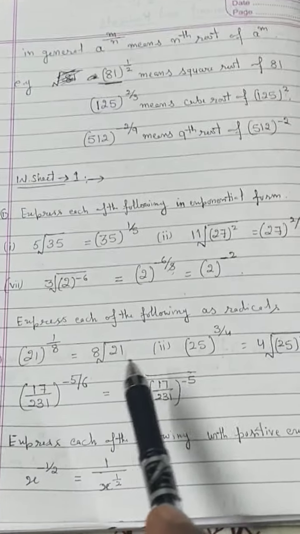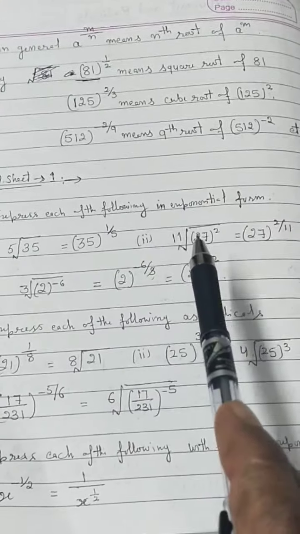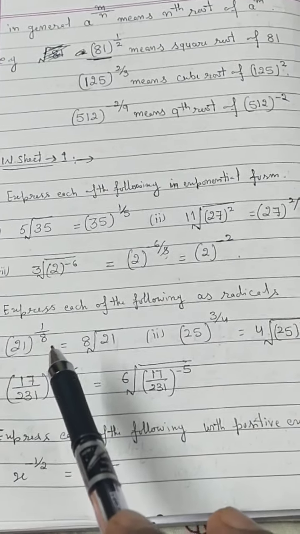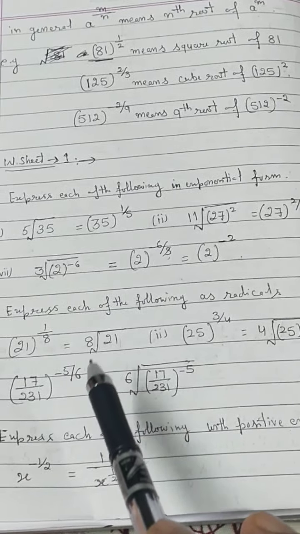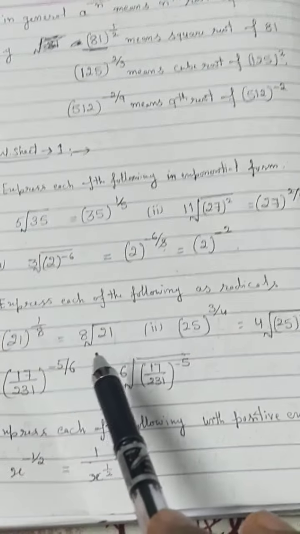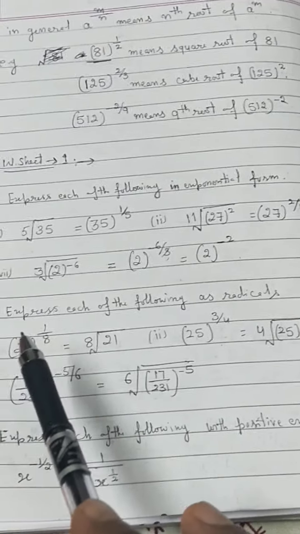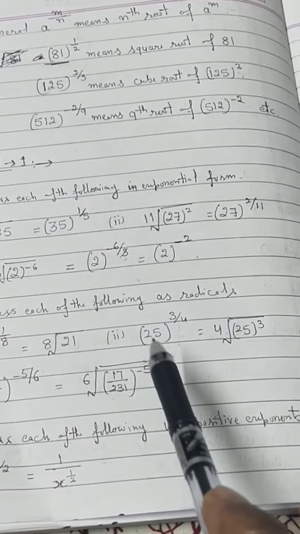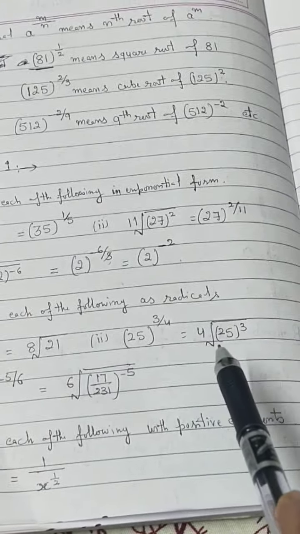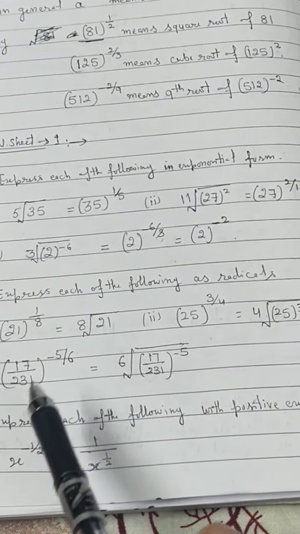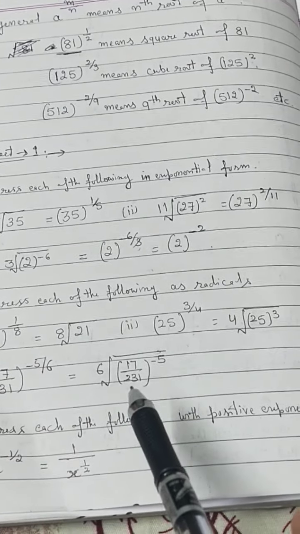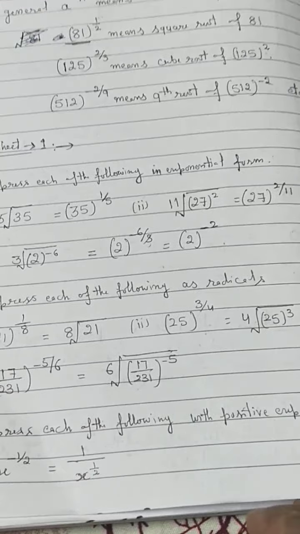Second, express each of the following as a radical. In the first sum the given form is exponential, and the answer is radical. 21 to the power 1 upon 8 can be written as the 8th root of 21. Here in question number second we express exponential form into radical form. 25 to the power 3 upon 4 is the fourth root of 25 cubed. 17 upon 231 to the power minus 5 upon 6 is the sixth root of 17 upon 231 to the power minus 5. And the rest you have to complete yourself.